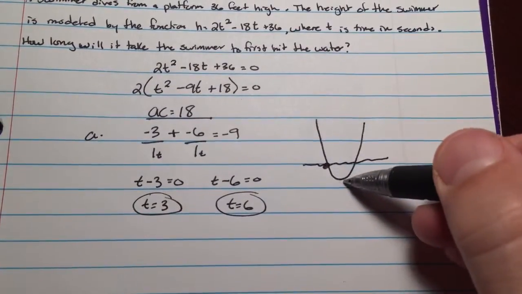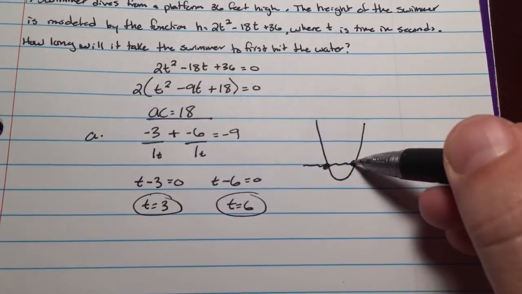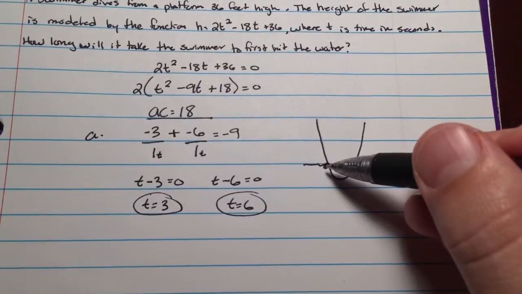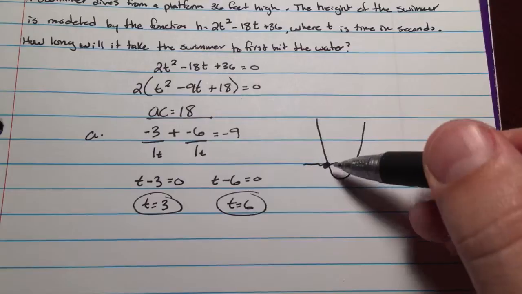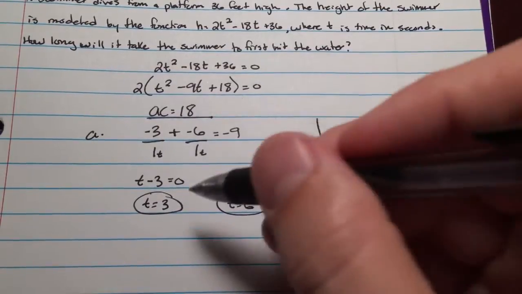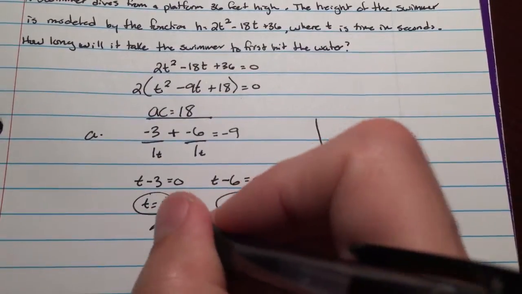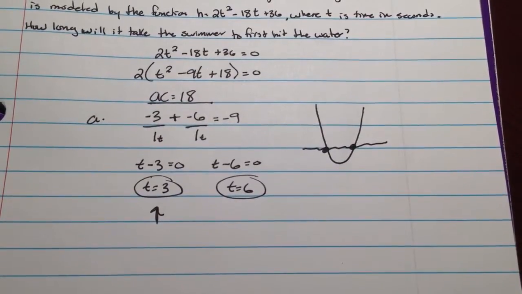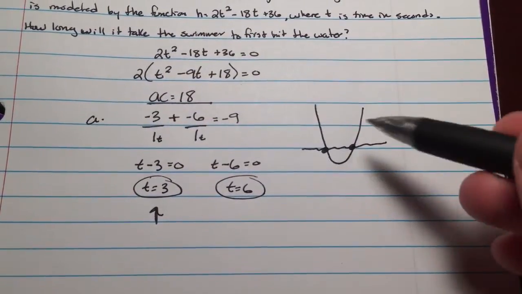Then they go under the water, and then they come back up to the water's surface. Since this is when we first hit the water, this would be the lower value than this would be. Therefore, the correct answer would be 3 seconds. 6 seconds would be when that diver returns to the water's surface over here.